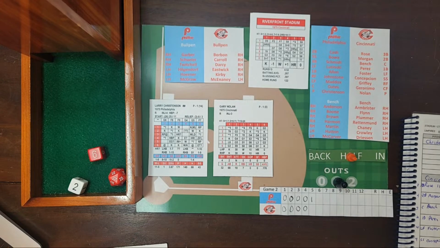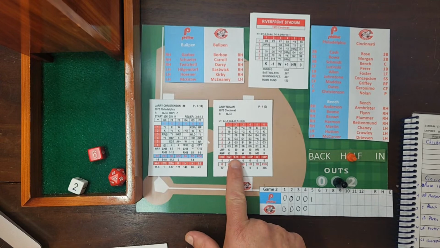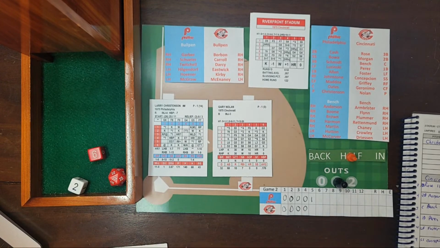I know it's on here somewhere. That says when you bunt, you take the strikeouts down, but I can't find it in front of me. K is halved on bunts. Okay, thank you. So that means he will not strike out because it drops it to a 15, but that's a 17. So no strikeout, so he will get the bunt down.